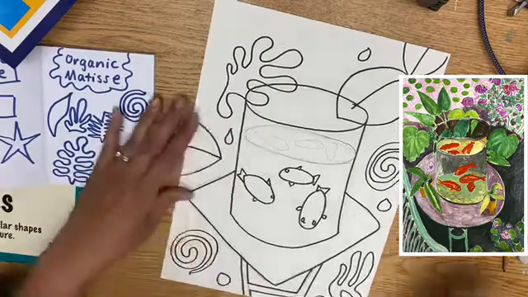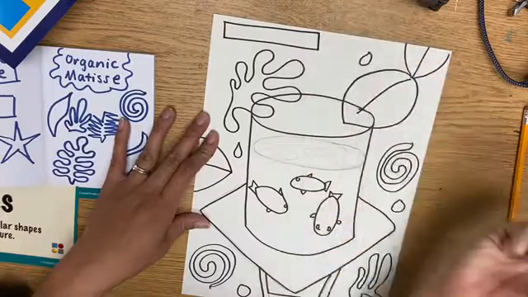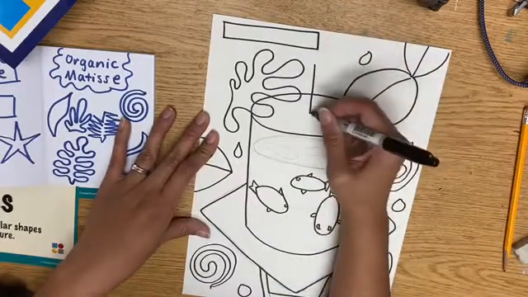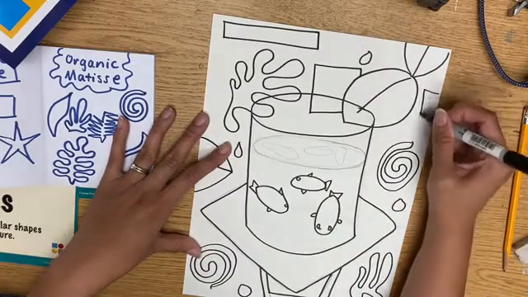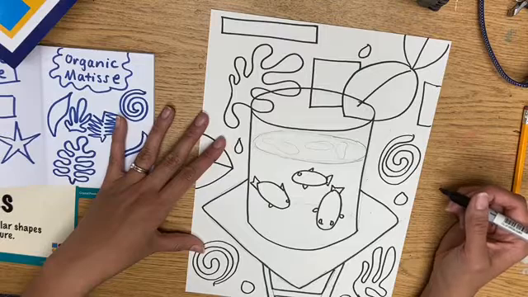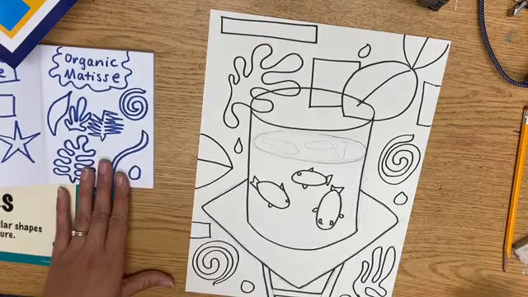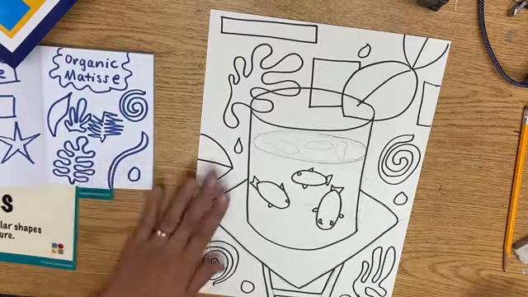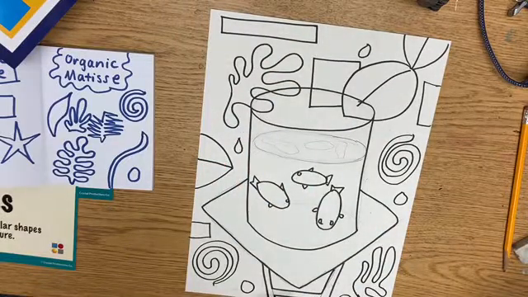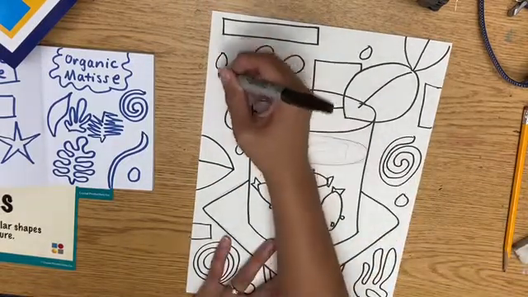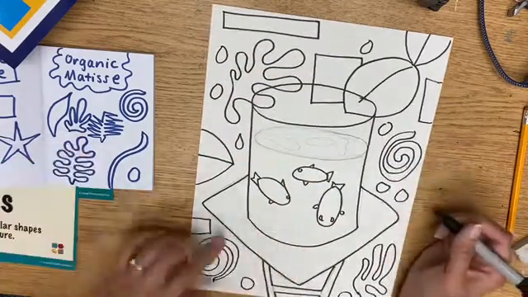How about some geometric shapes? You could also put some shapes on the table if you'd like to.